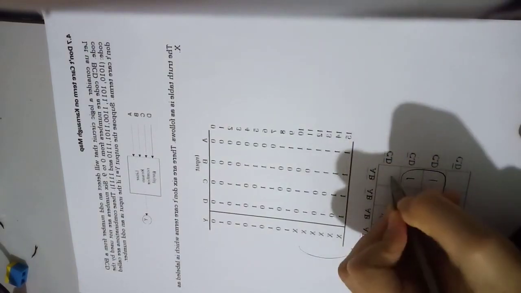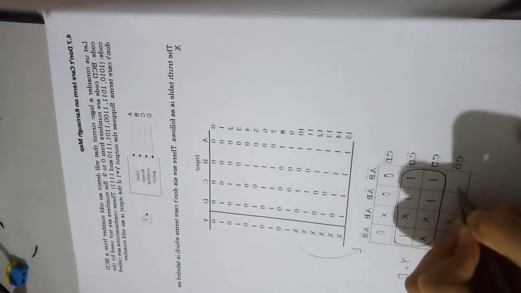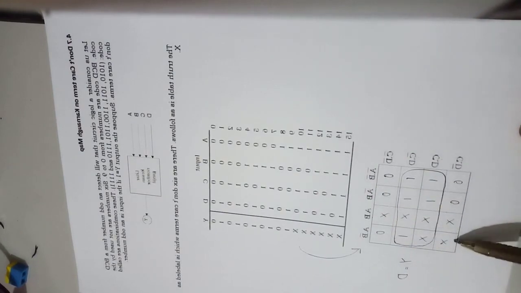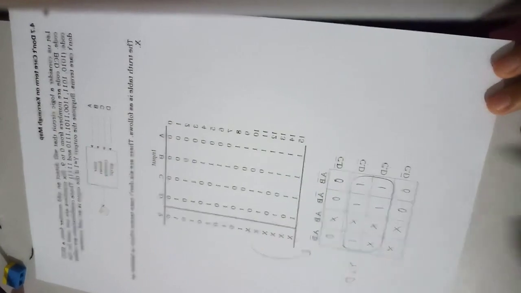What about the rest? Sorry, I forgot to fill in with 0. So what about this X? Leave it. We don't need it. We just need the X, the don't care term, when we want to have a bigger loop containing 1. Alright, so Y equals D.